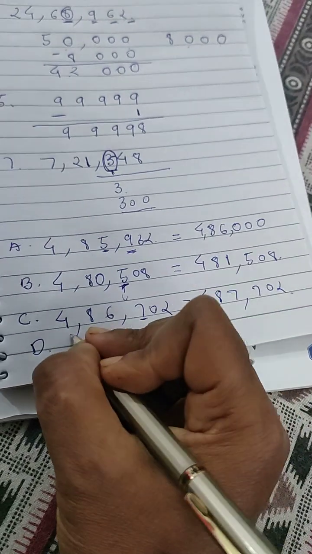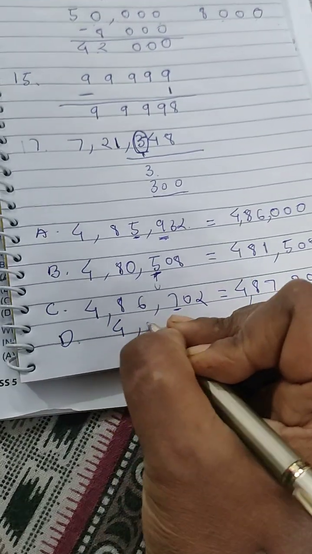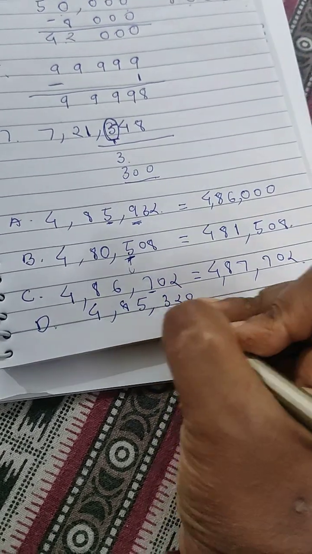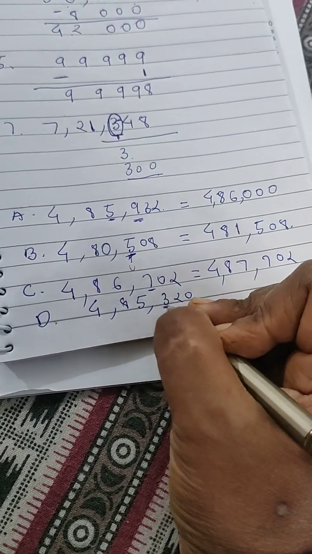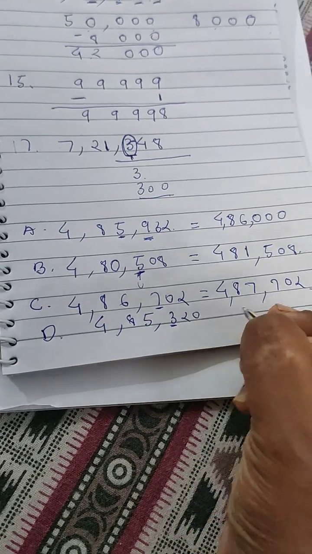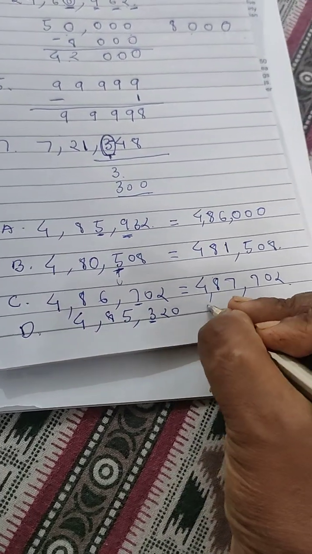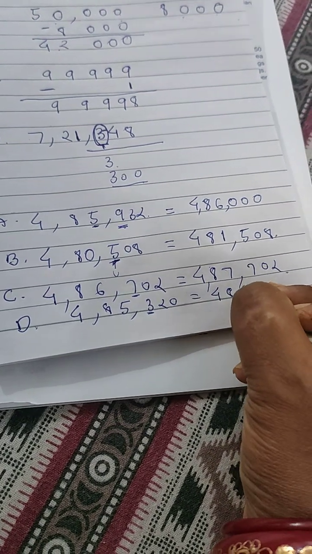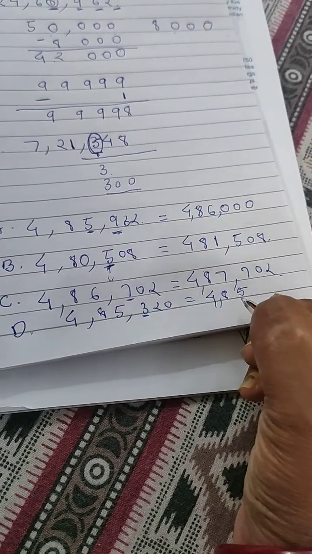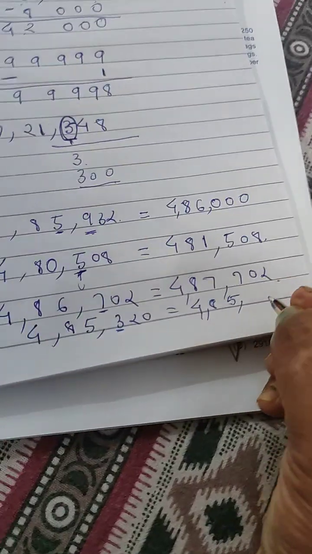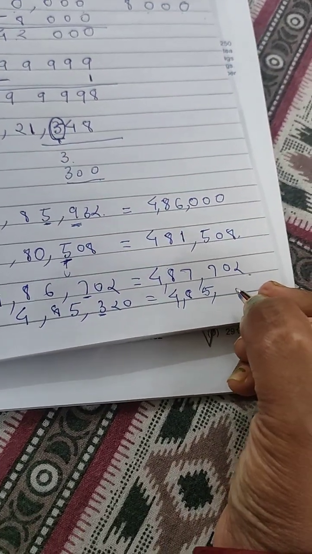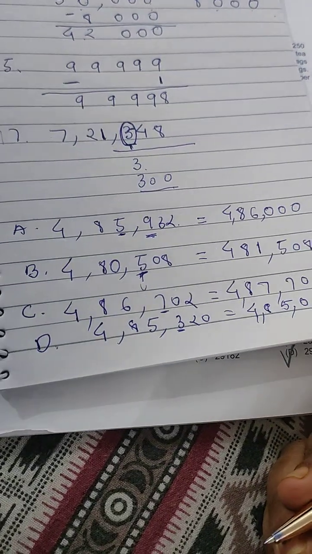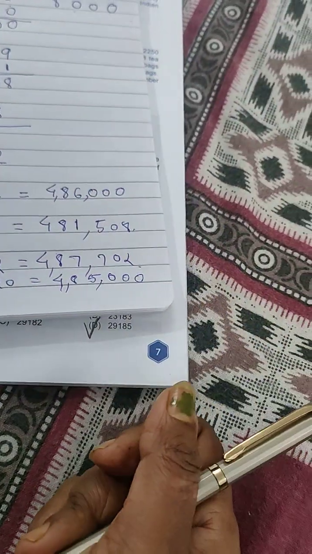option is 4,85,932. Keep an eye on the hundredth place, which is 300, is less than 500. In that case, we will keep the thousand place unchanged. We will not do anything on that thousandth place. So it makes it as 485,000. Now, which is the greatest number?